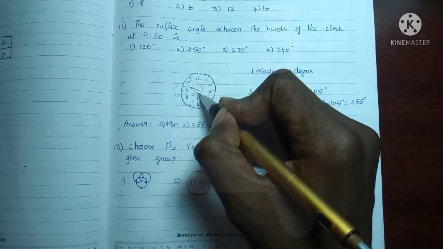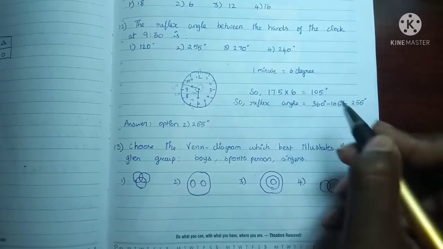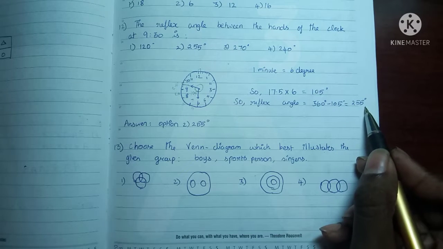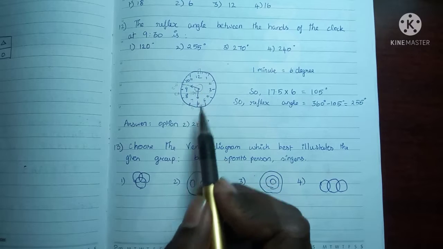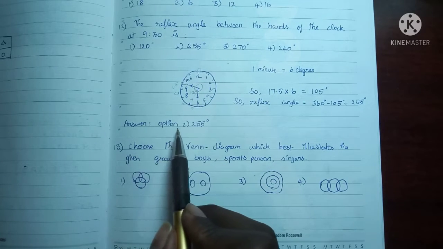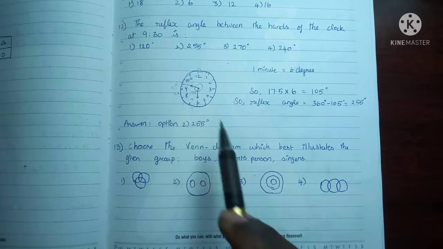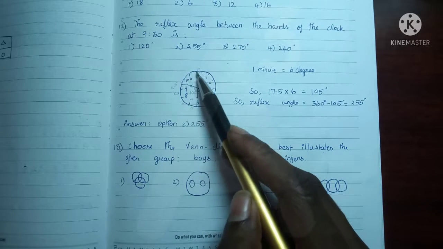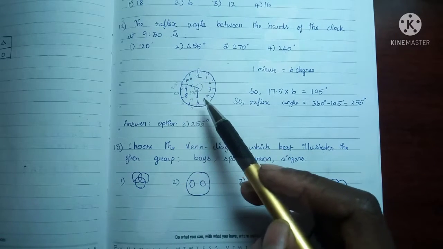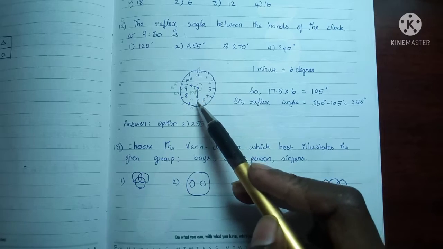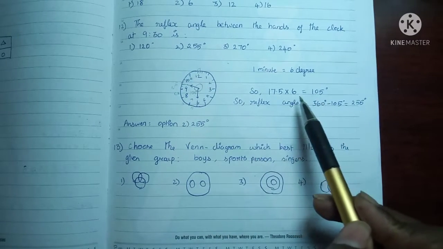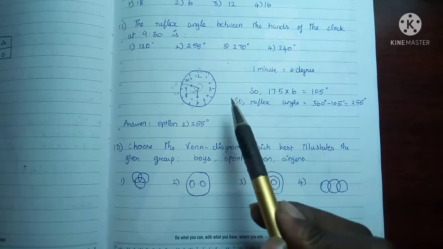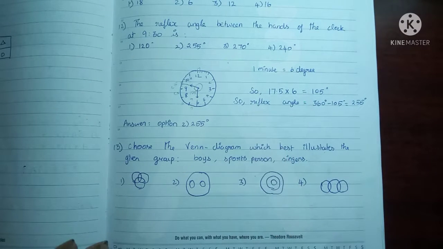We should calculate this. The full angle is 360. 360 minus 105 is 255 degrees. So the reflex angle of this type of hands is 255 degrees, option 2. You can also calculate the reflex angle directly, but I think the time saving method would be this, because when we calculate directly, we should multiply a bigger number by 6. It will be some lengthy process, so I am choosing like this.